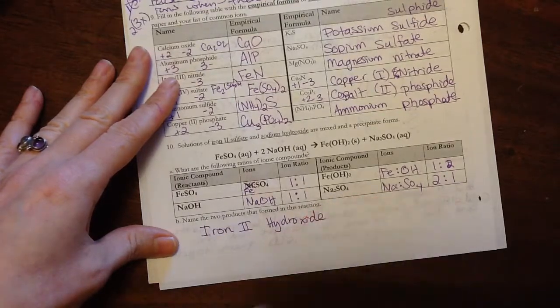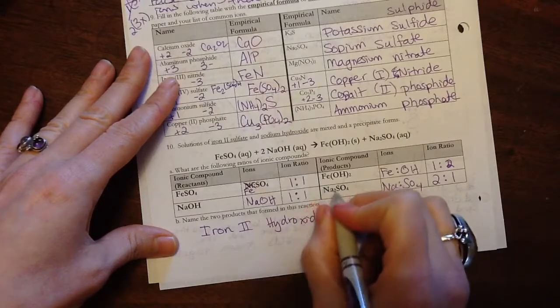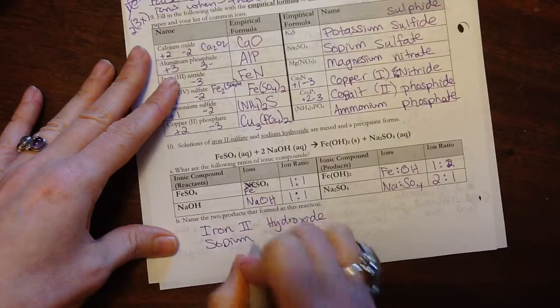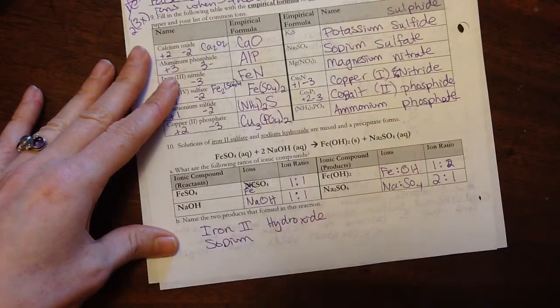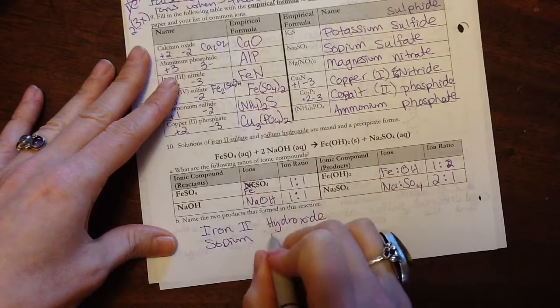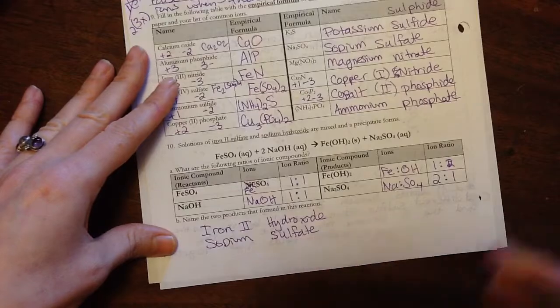Then your other one, you've got again 3 capital letters. Sodium, you'll end up finding on the periodic table or just knowing it at this point. And you find SO4, you'd find it on your polyatomic ion list. You'd see that it is sulfate.